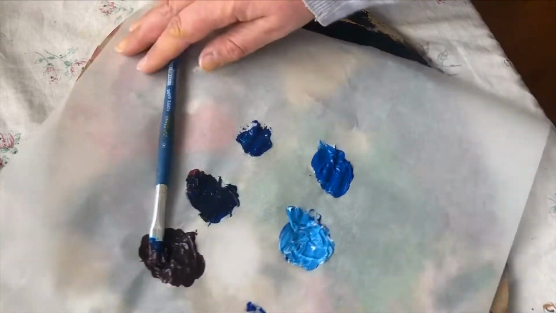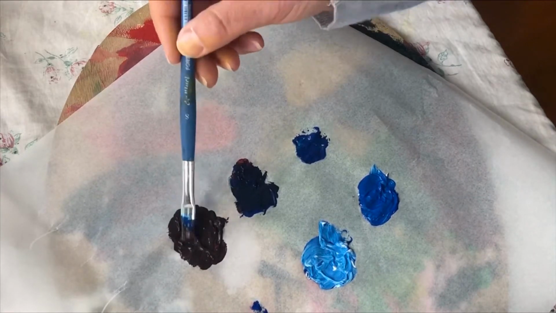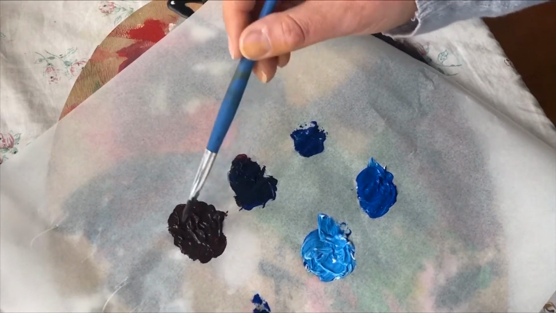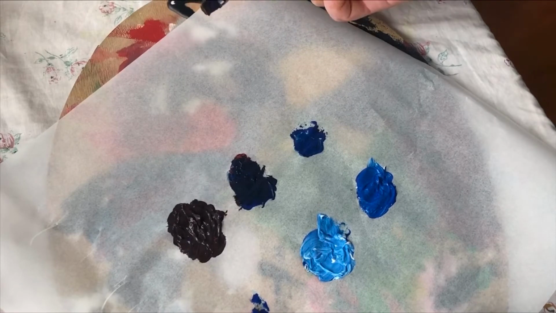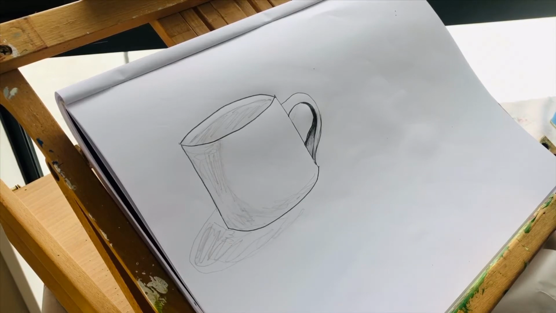Okay, so you see from my blue paint I've got lots of different shades now that we're going to be able to start with. The darkest colour I've got, I'm going to use the one that I added the red and purple to, the middle one.